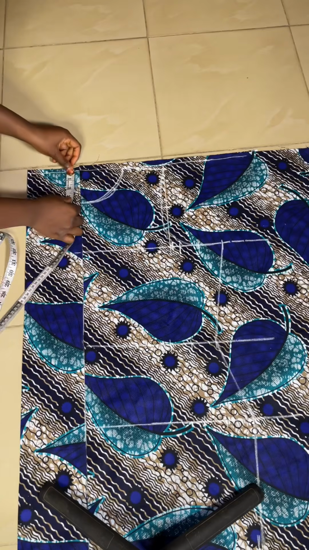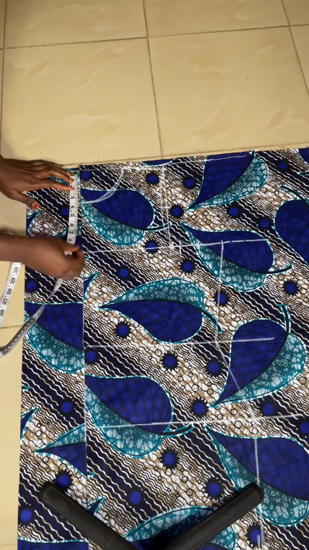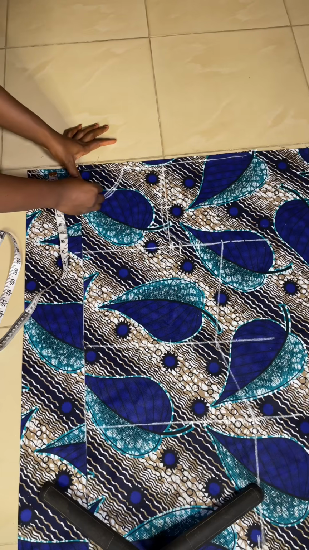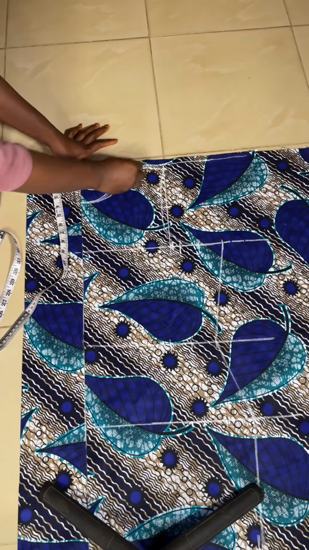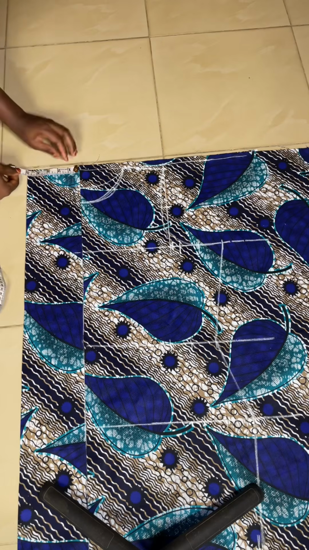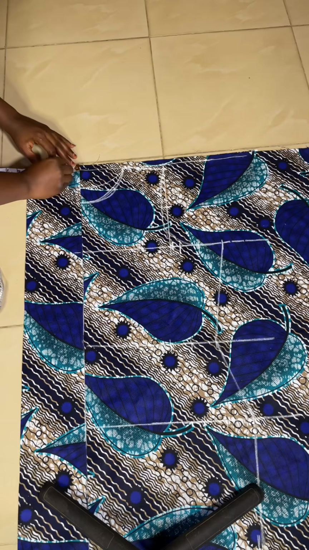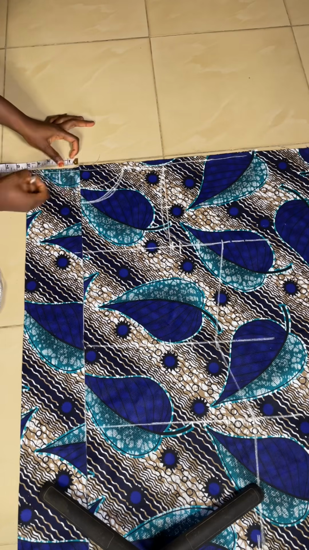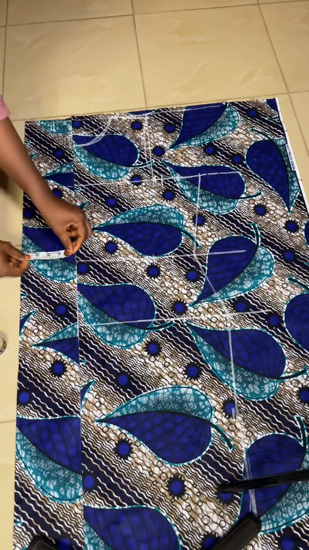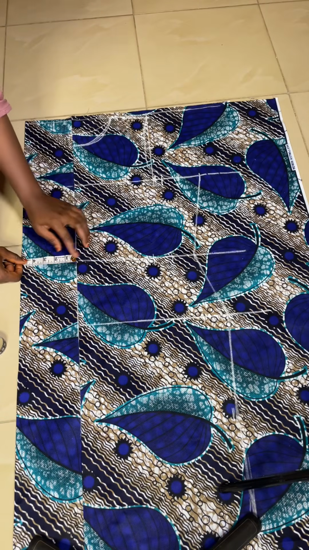Then I'll go to the back piece. I'm going to mark the neck depth I want for my back. Like I said, 2 inches is okay to form a round neckline. Then on that 5 inches that I marked, the allowance, I'm going to mark 2 inches for my zipper allowance. I'll mark it. Then I'll go down to my waistline. Instead of 2, I'm going to mark 1.5 to remove zipper bulging. So I'll mark 1.5 there.